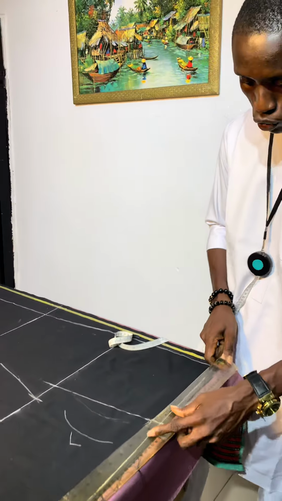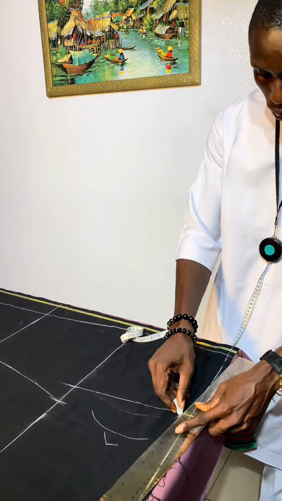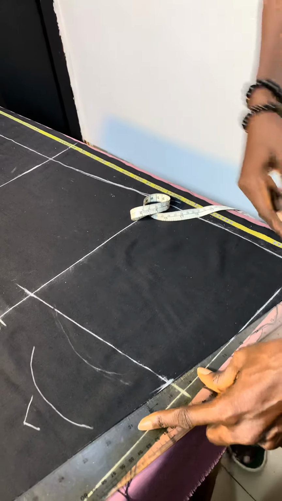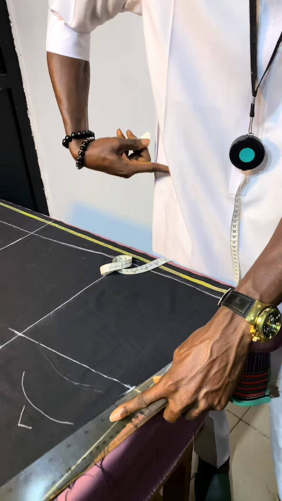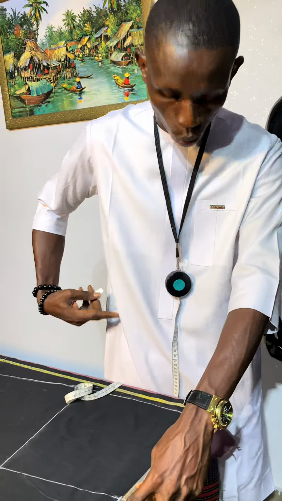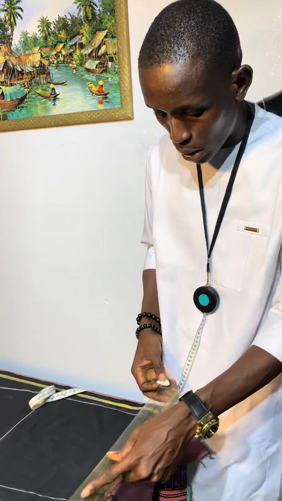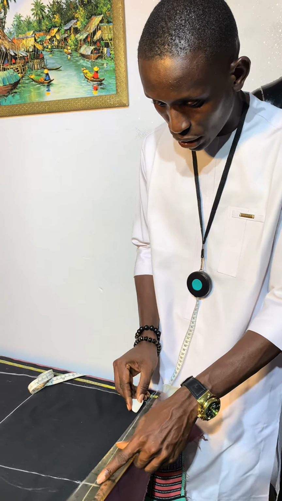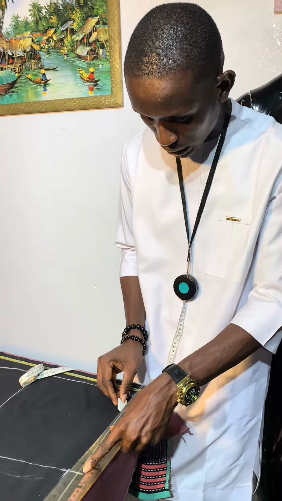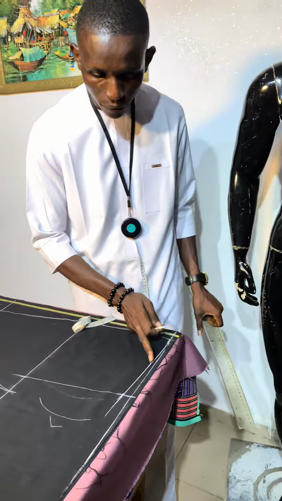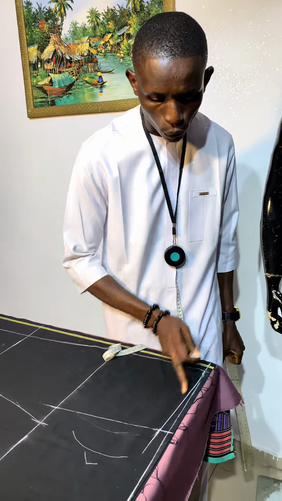I get my straight ruler. You are going to join it back to the waistline. So this part of the trouser now is this side of your trouser. Here is straight, here is not slope. This is where we have the slope. So because of that, we are joining it back to meet this point like this. You can see it. So we have our slant at the front already.